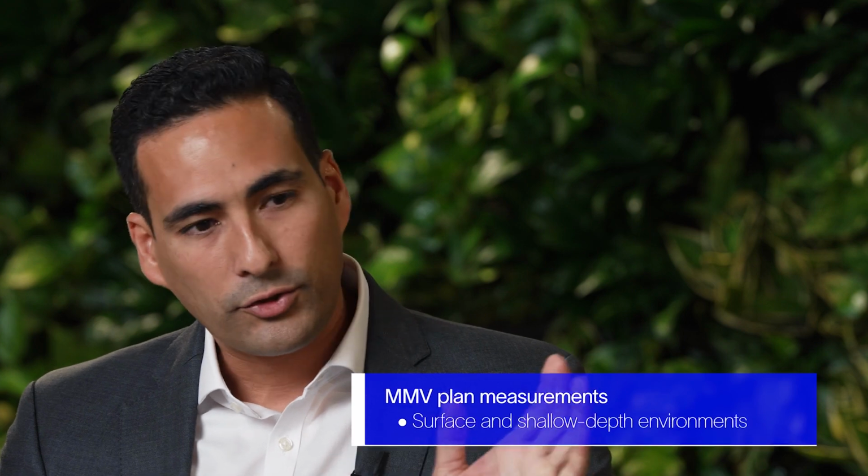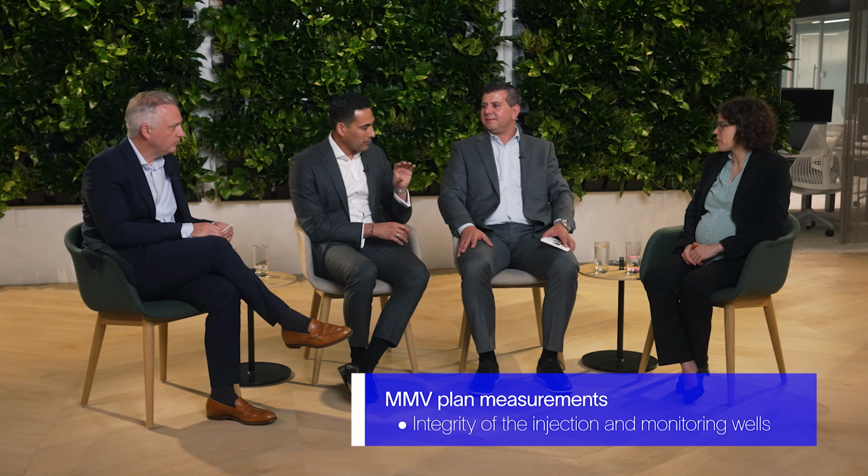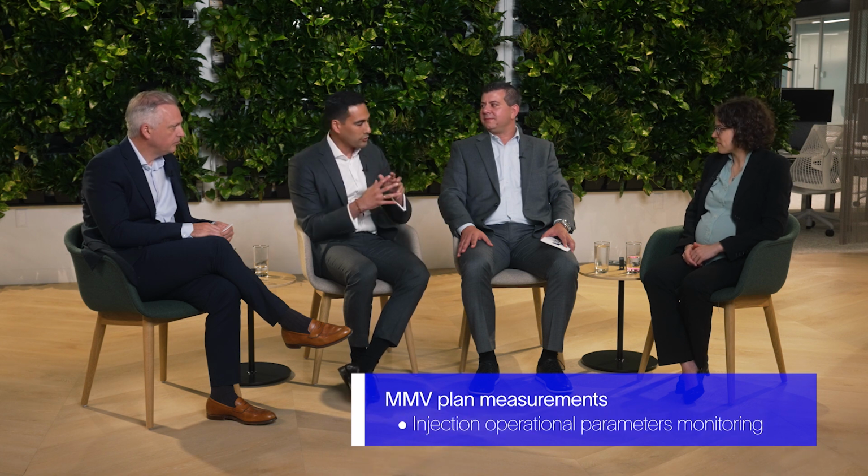surface. Out of all the different measurements that are available for an MMV plan, we can roughly group them into 4 categories. So surface and shallow depth measurements. Then we have everything related to well integrity. All of the measurements related to operational injection and operational management. And finally, the CO2 plume and pressure plume migration.